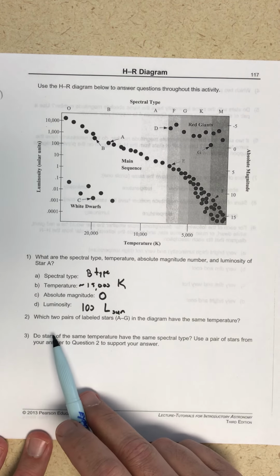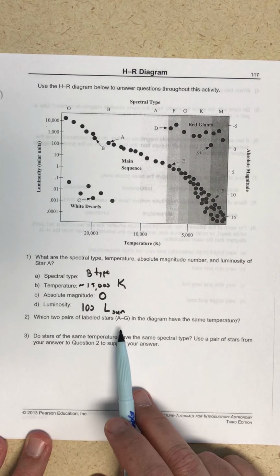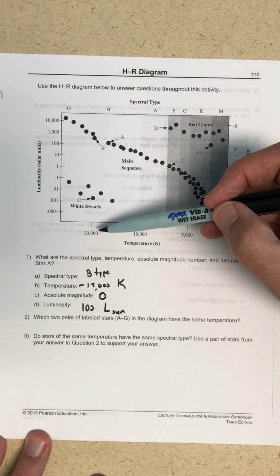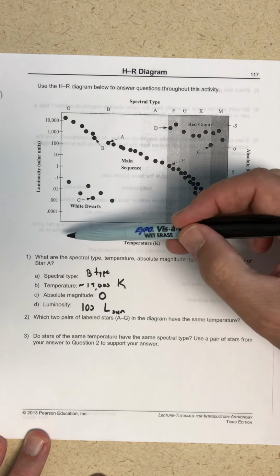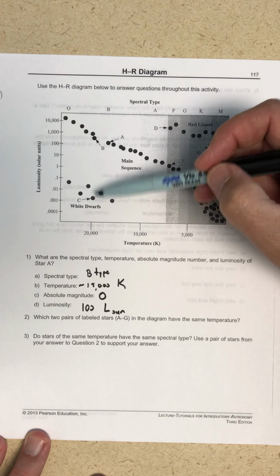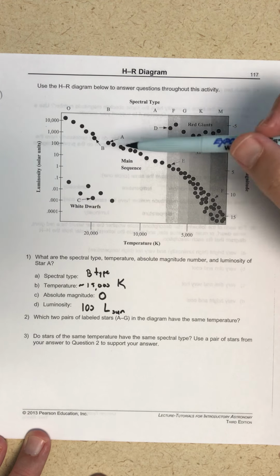All right, which two pairs of stars labeled A through G in the diagram have the same temperature? If we look at the axis at the bottom of the figure, stars B and C have very different luminosity, but they are both hot.